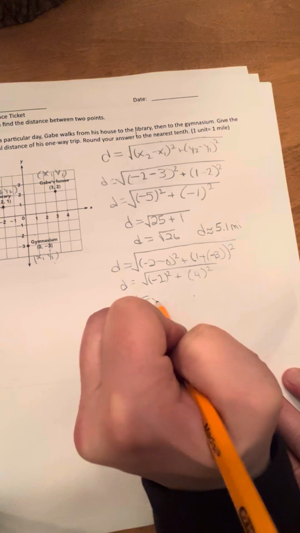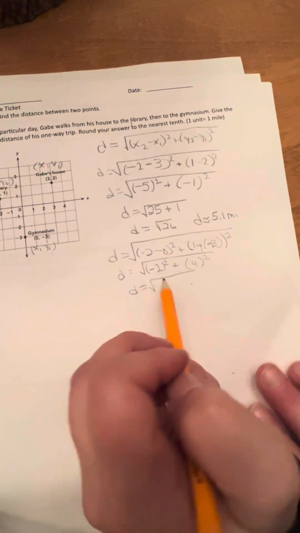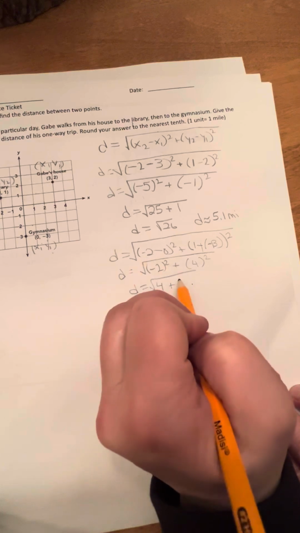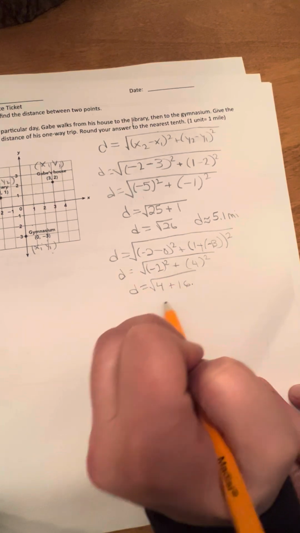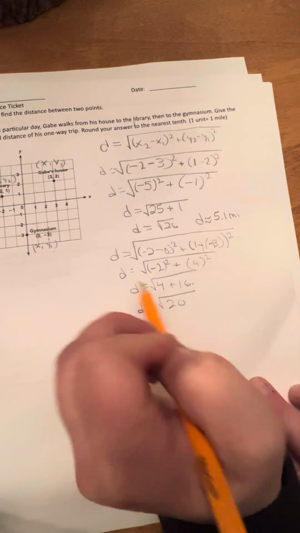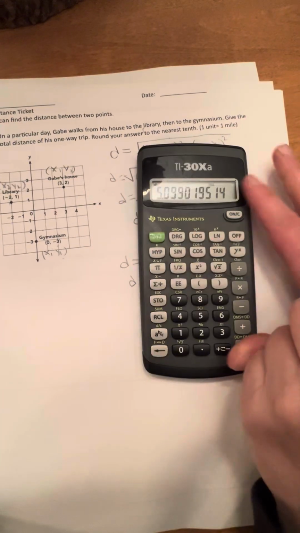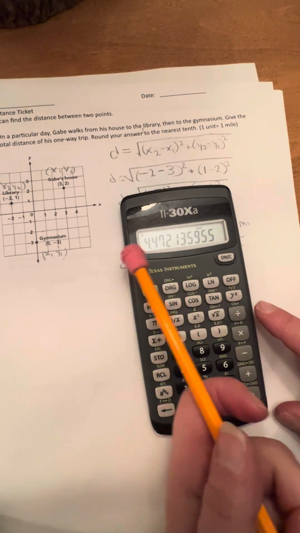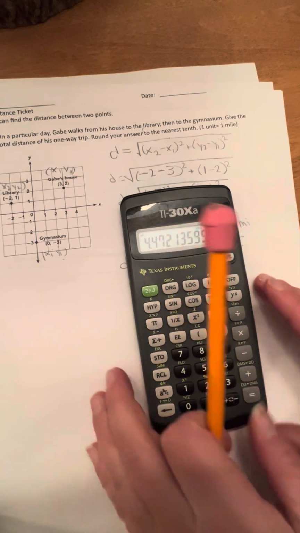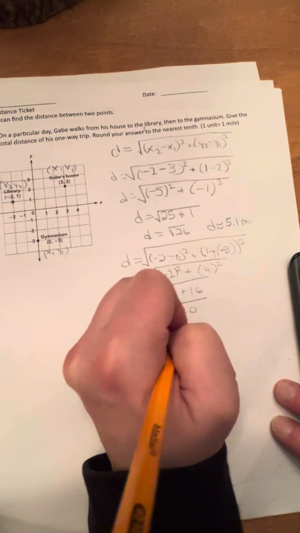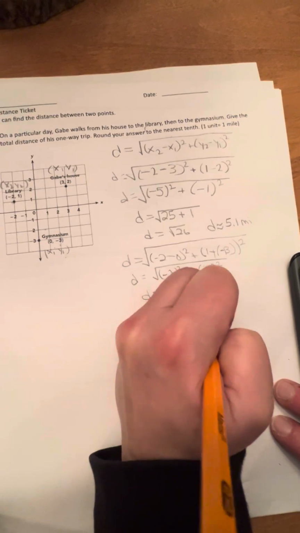And we're going to get a distance of the square root of -2 times -2, which is positive 4, plus 4 times 4, which is 16. And the square root of 20, again, we're going to have an approximation because it's not a nice number. The square root is about 4.5. We're going to round that to 4.5 miles. So the distance of that is about 4.5 miles there.